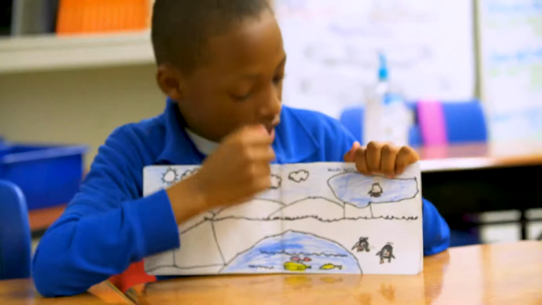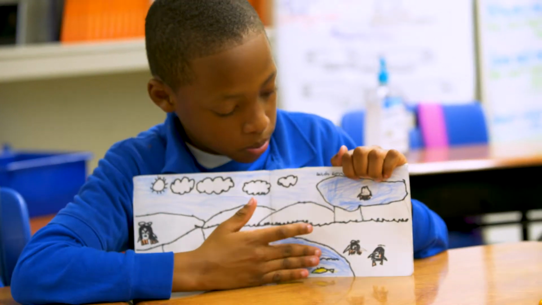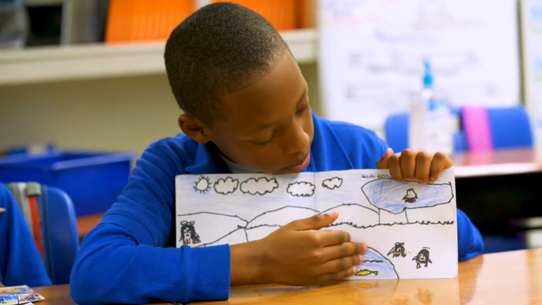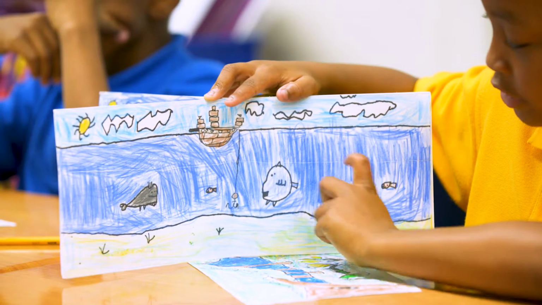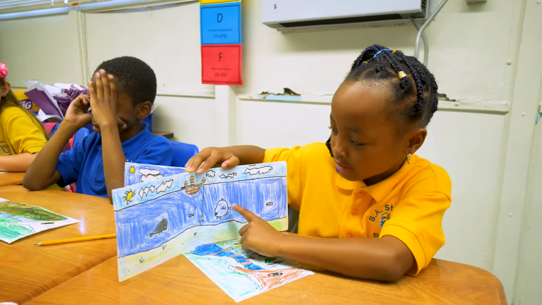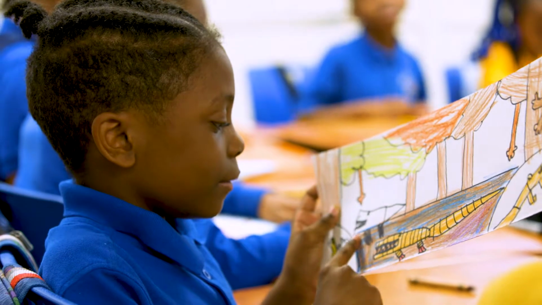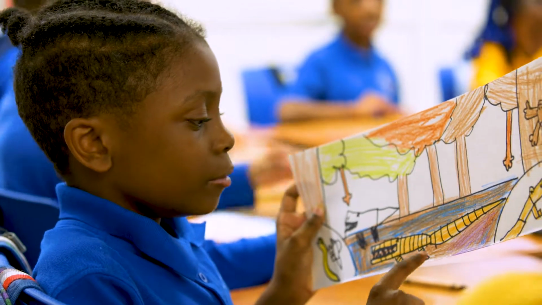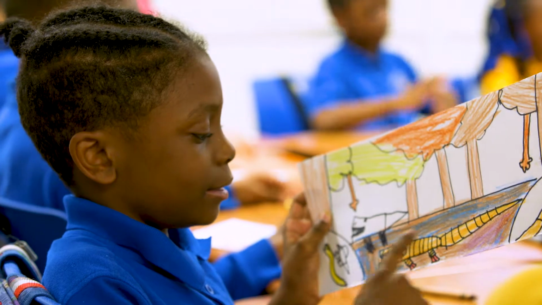discuss it with us. I chose white because there's snow for the penguins to play, the baby penguins to play in. I chose the fish, the shark, and the whale because these animals live in the sea. And I also put like blue, brown, and a green to make it so swampy and disgusting.